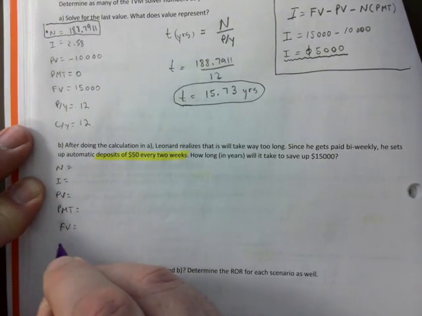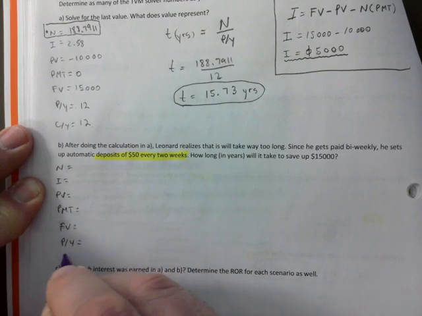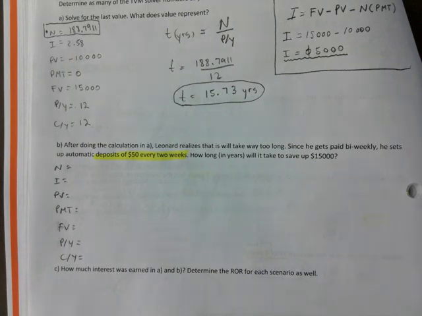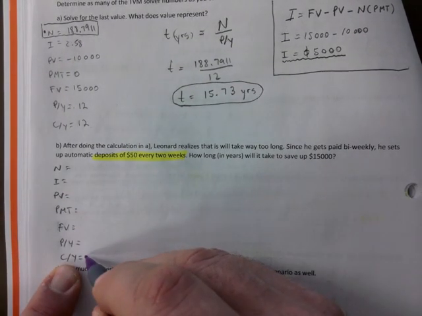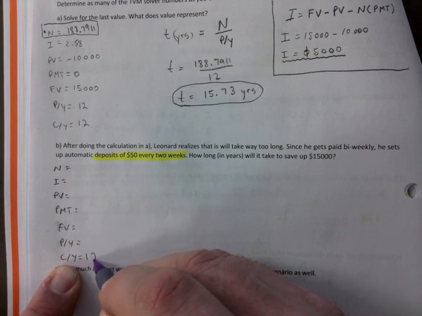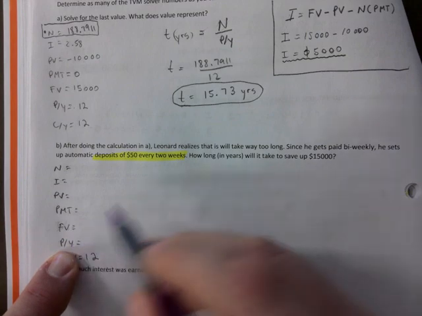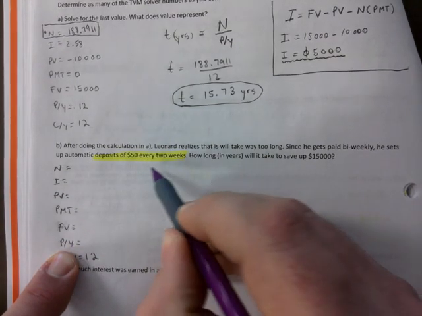Future value. P/Y, then C/Y. So when payments are involved, you got to be careful, right? The compounding is still assumed to be the same, okay? Payments per year, in this case, there are payments per year. If it says every 2 weeks, what is that saying?